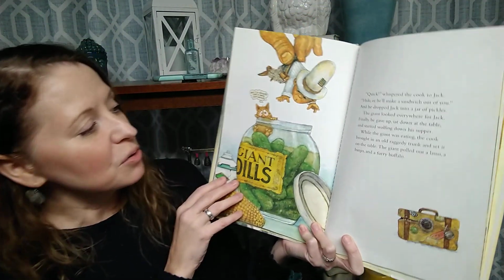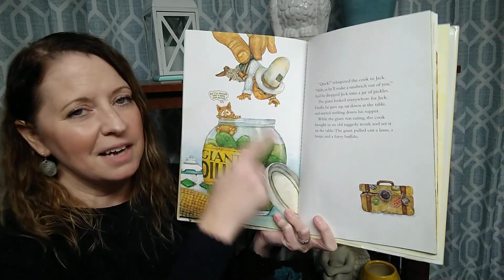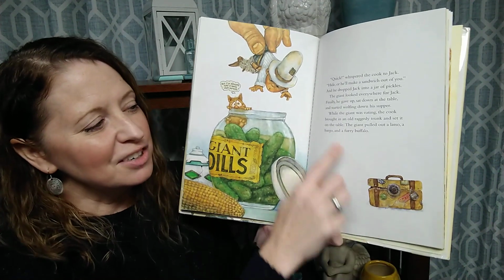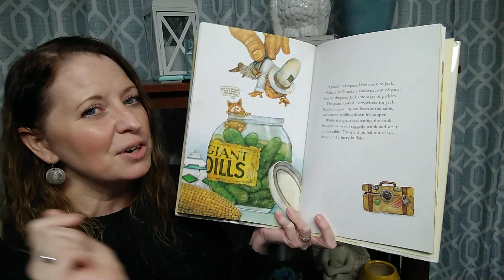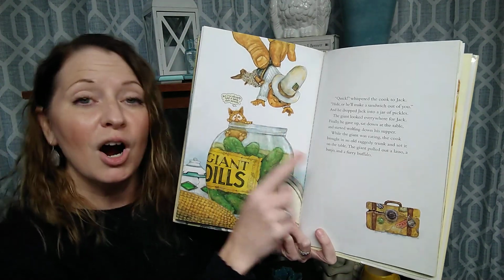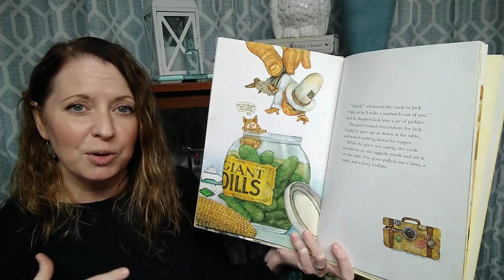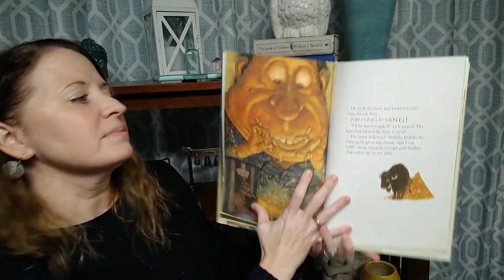So in the original story, the cook puts him in a cupboard to try to hide him, not in the pickles. And you're going to see the reference to the furry buffalo and the banjo and the lasso are important here. In the original, the banjo was a harp. So a beautiful harp would be that European instrument, and the Western version would be a banjo.